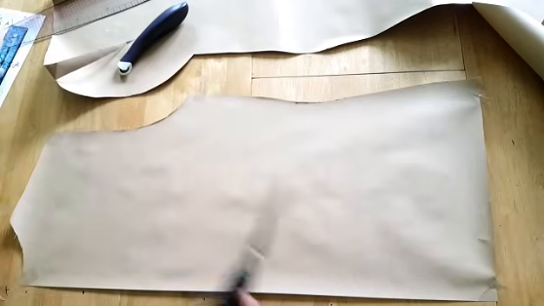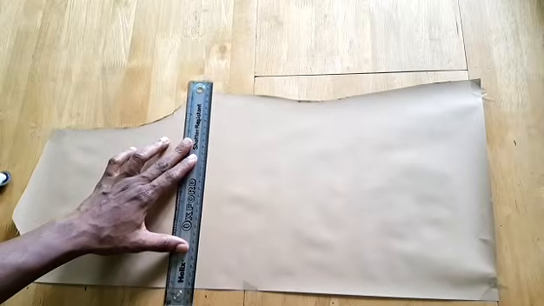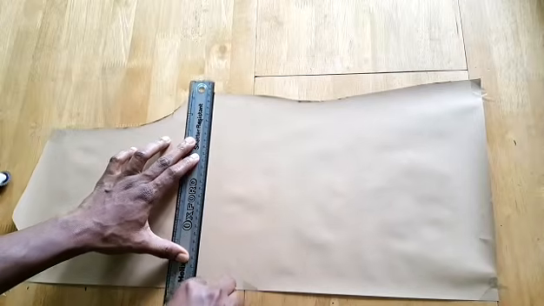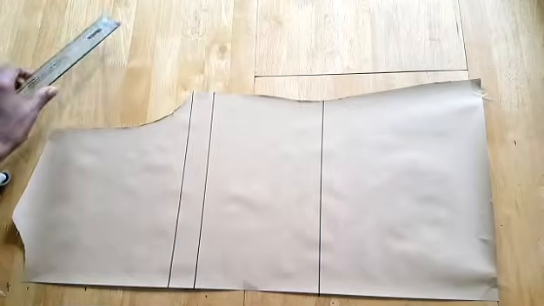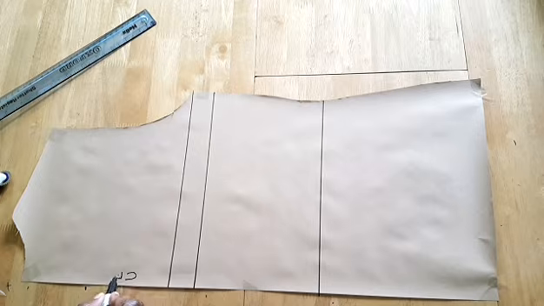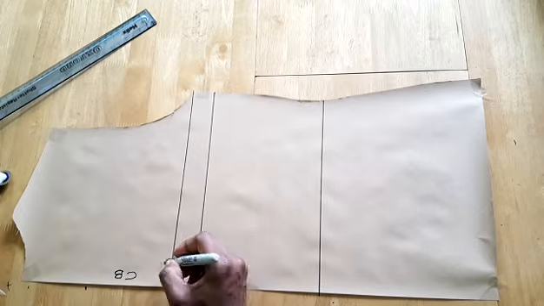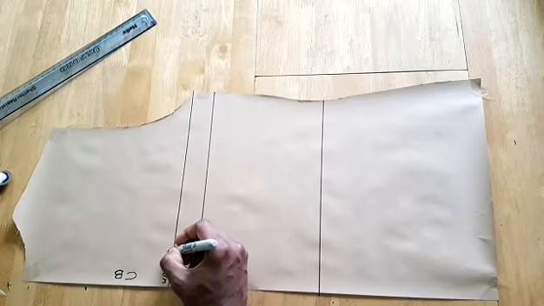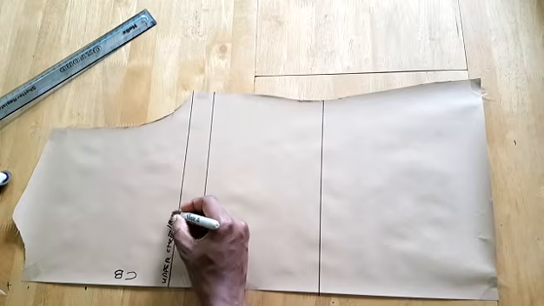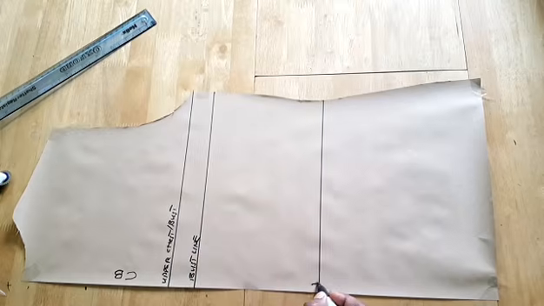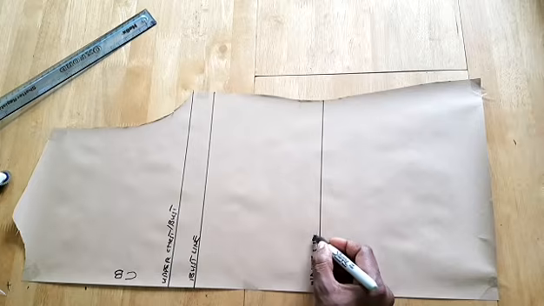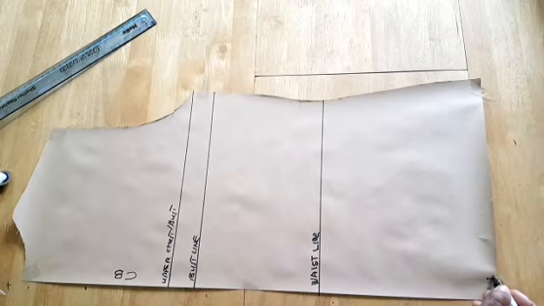So this is the back bodice. I'm just tracing out all the lines that I transferred from the front bodice onto the back bodice, and I'll just go ahead and label that as the center back, and the upper chest or bust, the bust line, the waist line, and that is the hip line.